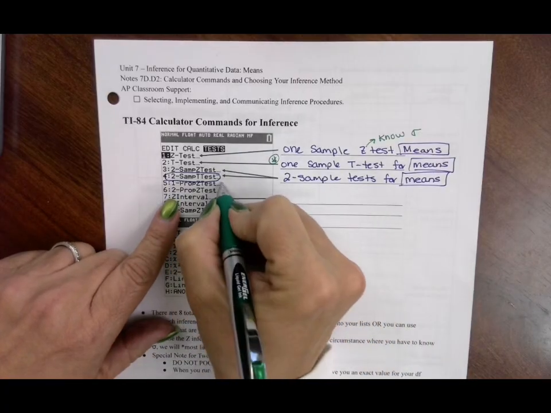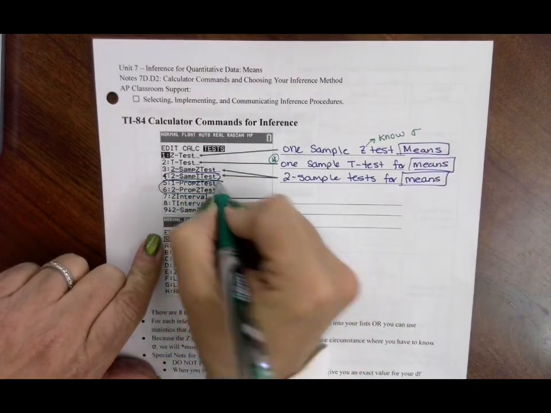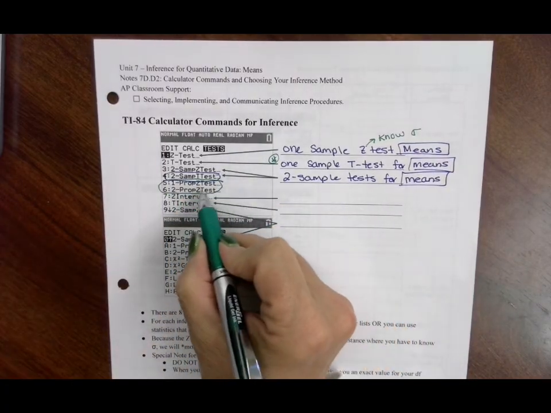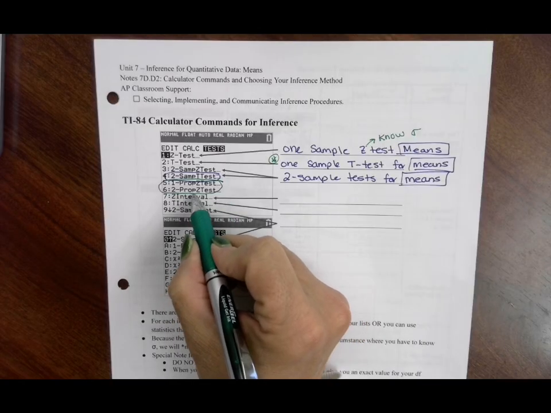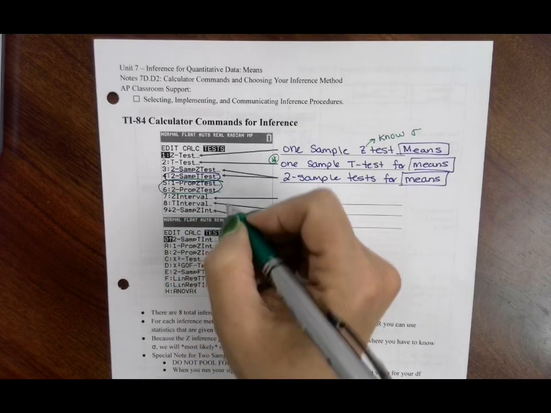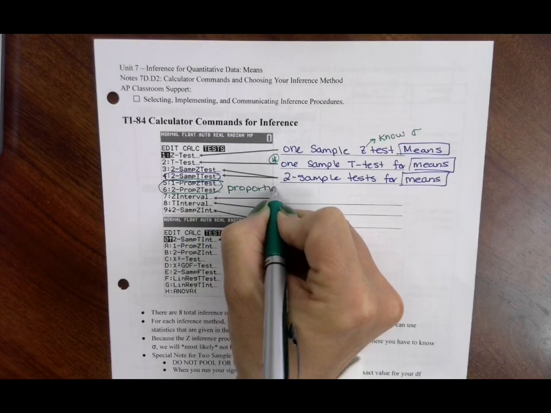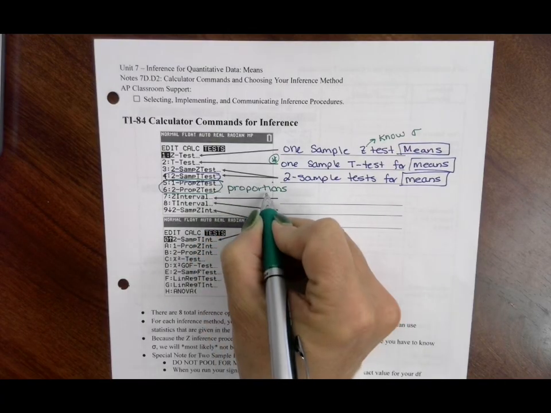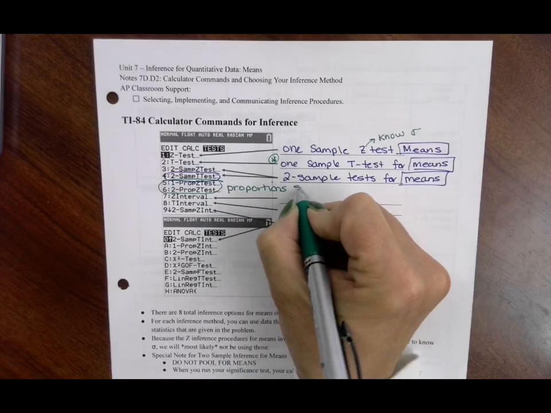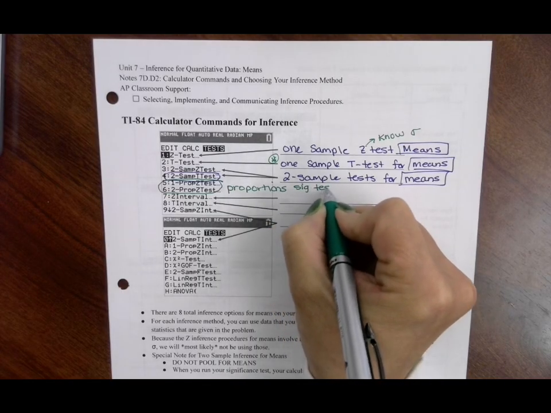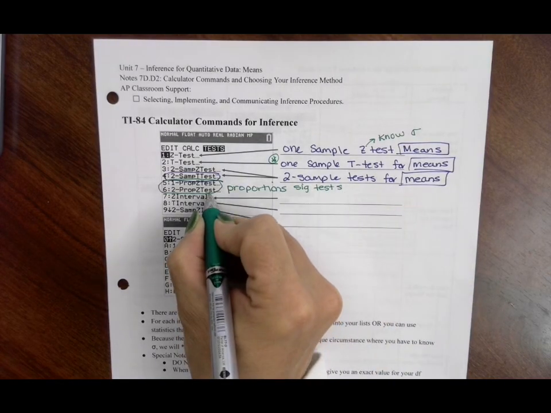Now, these next two right here, these are our prop. And so one prop z-test and two prop z-test. This is for our proportions. So this is when we use it for proportions, and these are significance tests. And we know this because it says test.